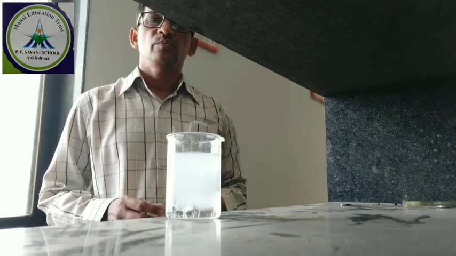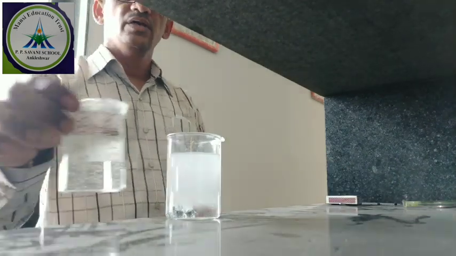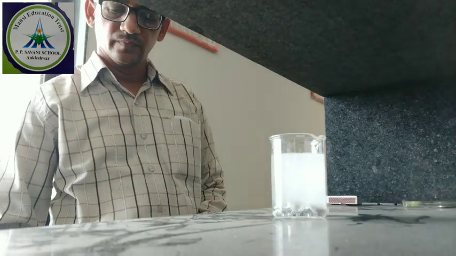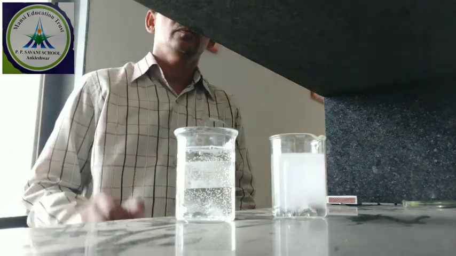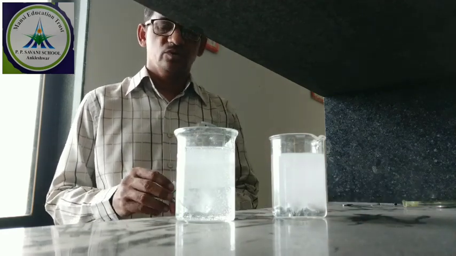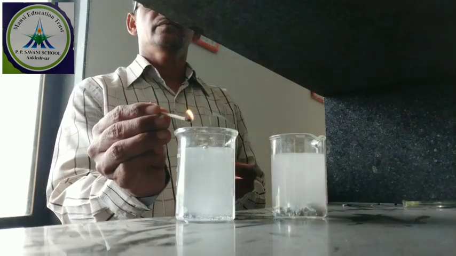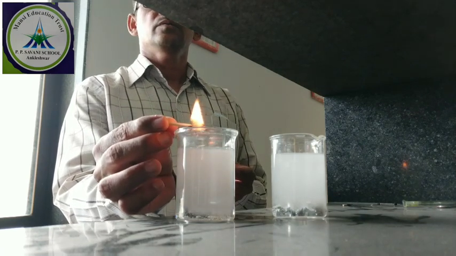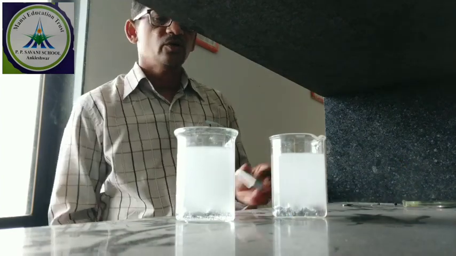A similar experiment you can perform with the help of base also. Suppose I have taken base instead of acid. In that base, again I am adding zinc granules. You can see bubbling will take place. That bubbling you check with the help of a matchstick. You can see a cracking sound is produced. This shows the production of hydrogen gas.